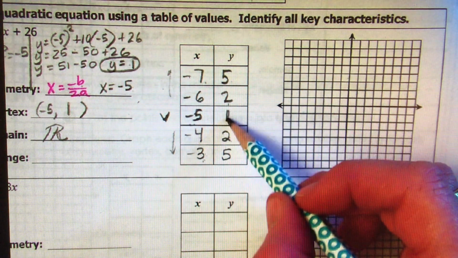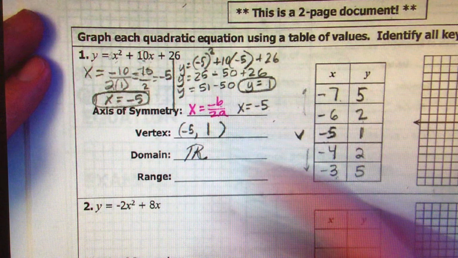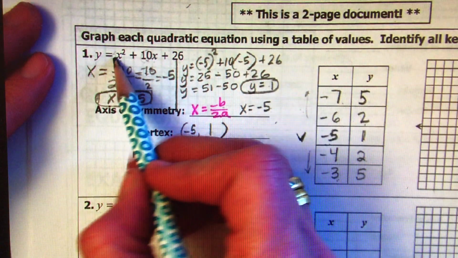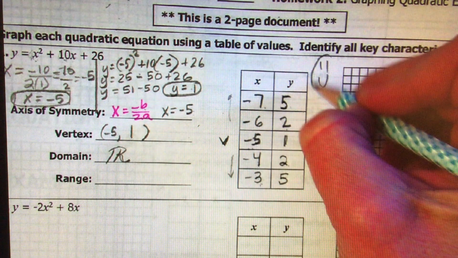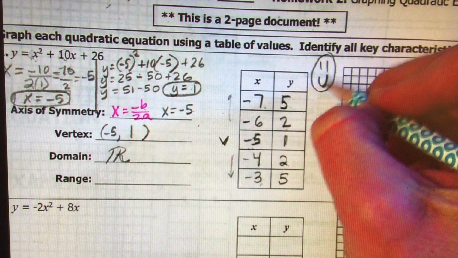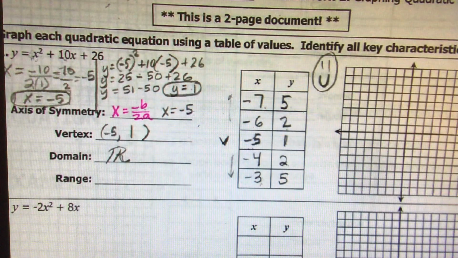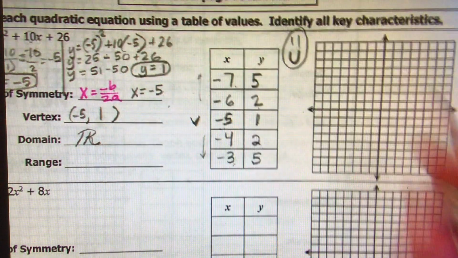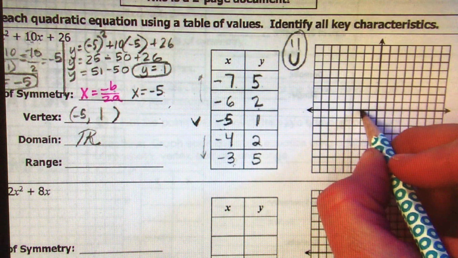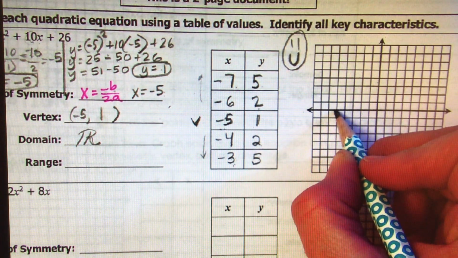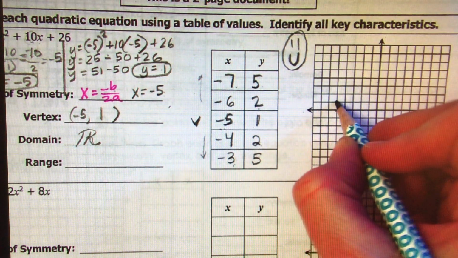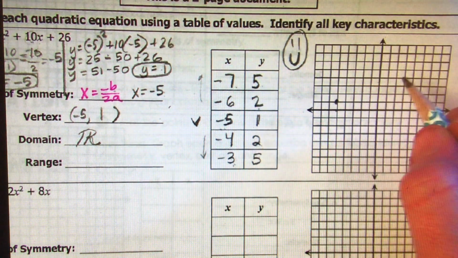And by the way, let's go back to the equation for a minute, right here. Is a positive? It is positive, it's positive 1. So I get to draw a happy face, which means my smiley parabola is going to open up. So let's go over here. 1, 2, 3, 4, 5. I'm going to go to the left 5 on my x-axis, and I'm going to go up 1. That, my friends, is the vertex.